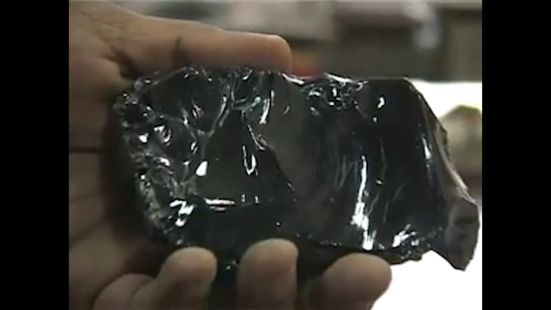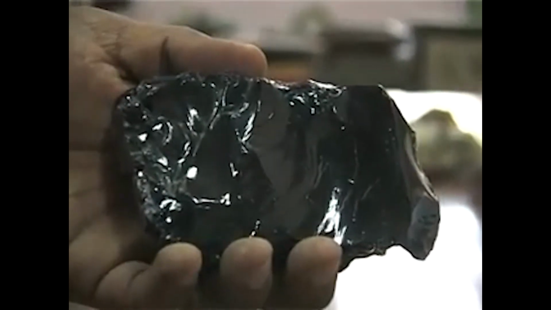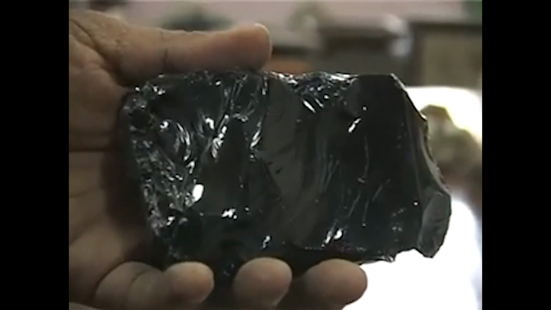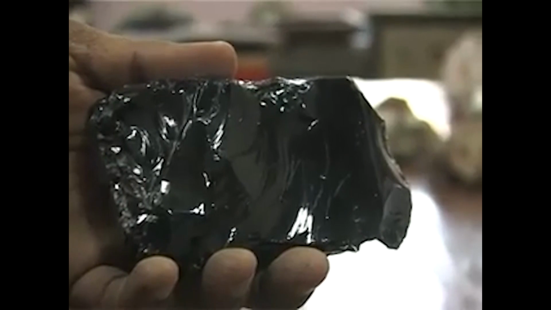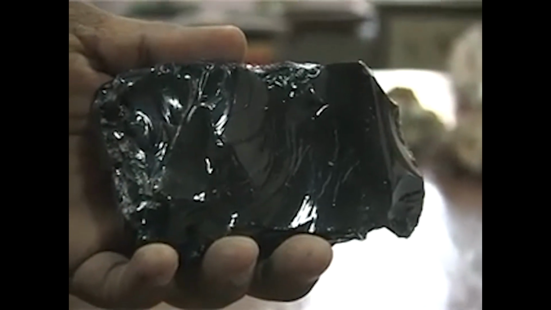After the volcanic eruption, the rock forming minerals cool at such a fast pace that crystal growth is not possible. So instead of a crystalline structure, you get a glass like mass, like the one that I'm holding here on my left arm, the dark colored shiny piece.